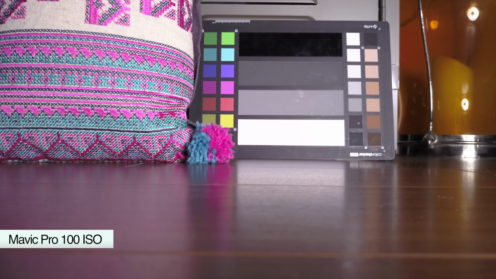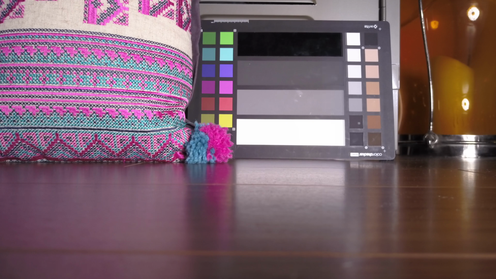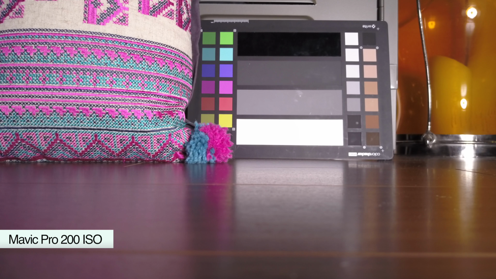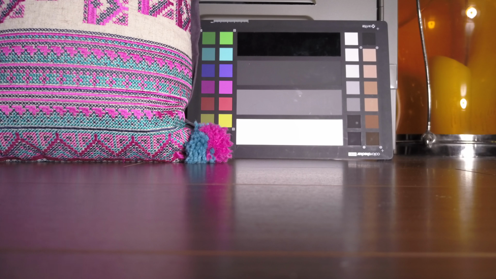So now let's have a look at the Mavic Pro at 100 ISO. I mean, you can see already the differences in terms of the color between the two different drones. 100 pretty clean, 200 still not so bad. This is what I usually shoot with my drones, at either 100 or 200 maximum. Now we'll move up to 400.